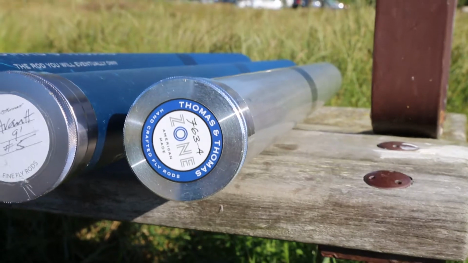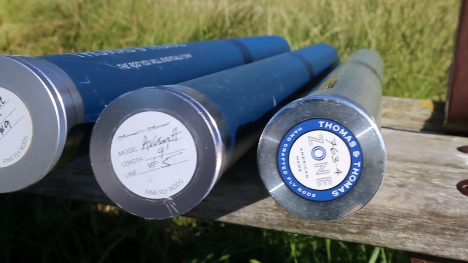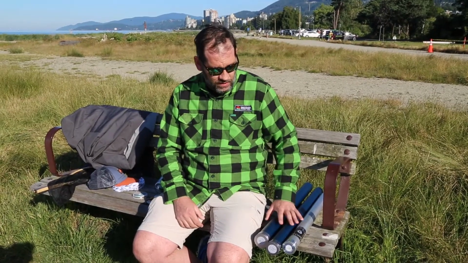I've got a 3-weight, a 5-weight, and a 9-weight. Now you can get rods anywhere between a 1-weight all the way up to a 14-weight rod. The reason I have these 3 rods is they're quite specialized for different things. This little 3-weight over here is the perfect rod for fishing small streams and dry flies.